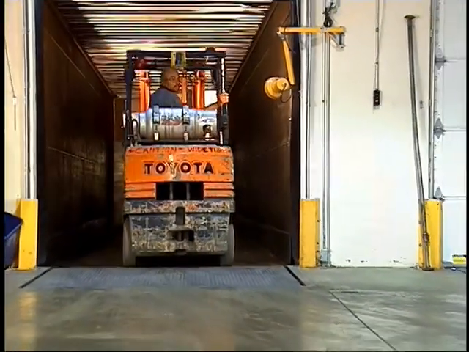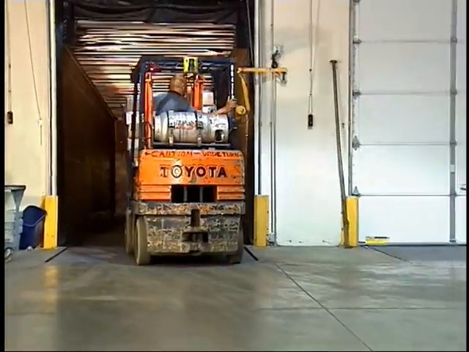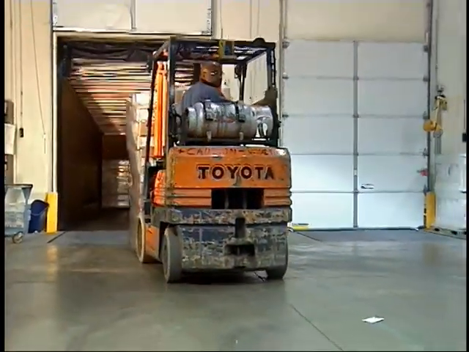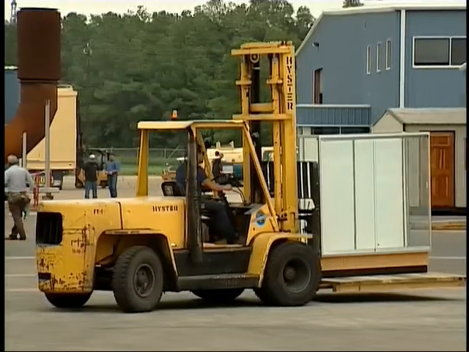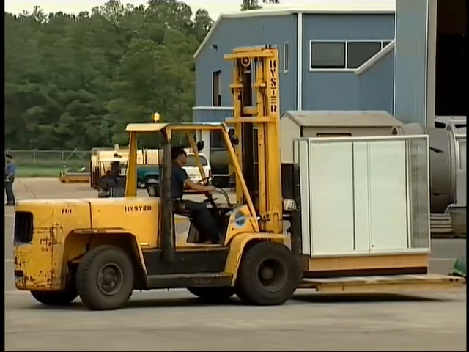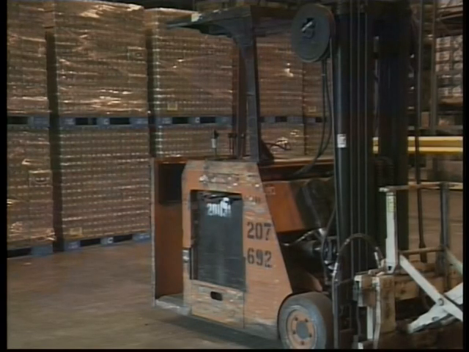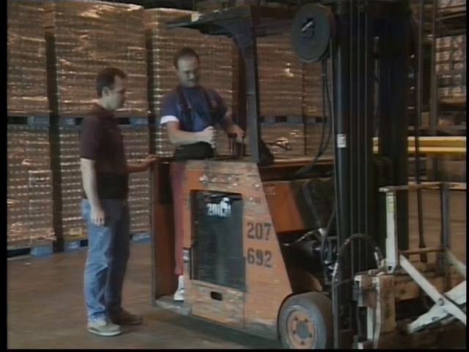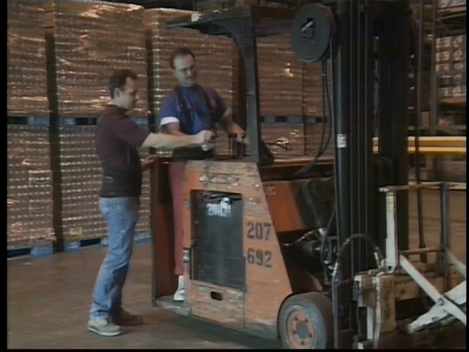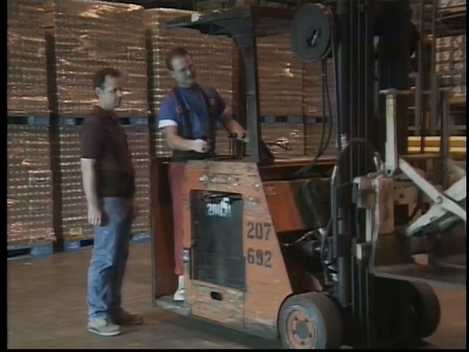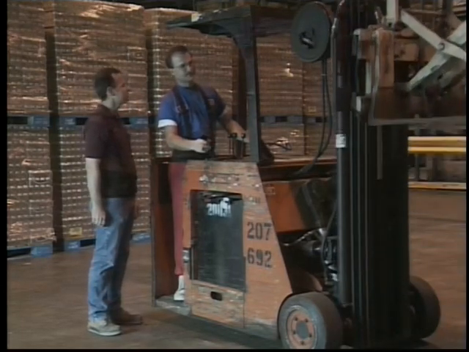Forklifts are used in a variety of industries and in a variety of ways, from moving food products to metal casting to moving almost anything. 99% of all forklift accidents are caused by employee actions. Rarely does a mechanical defect cause an accident, particularly a forklift accident.